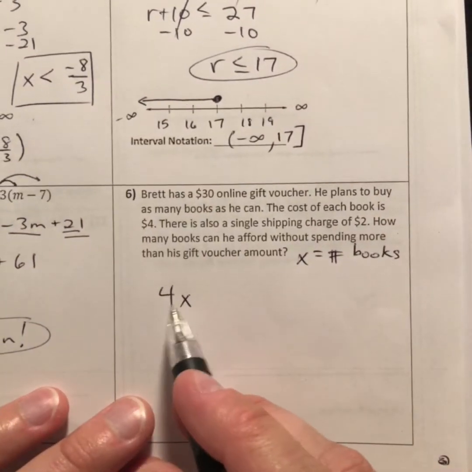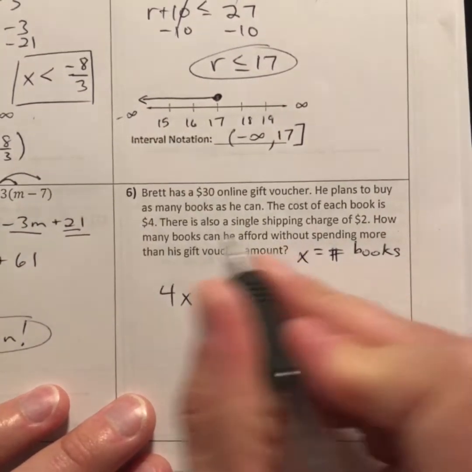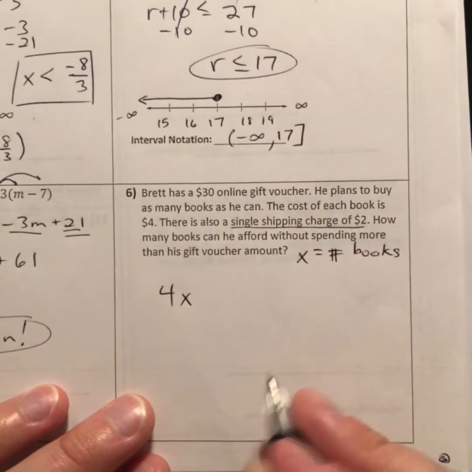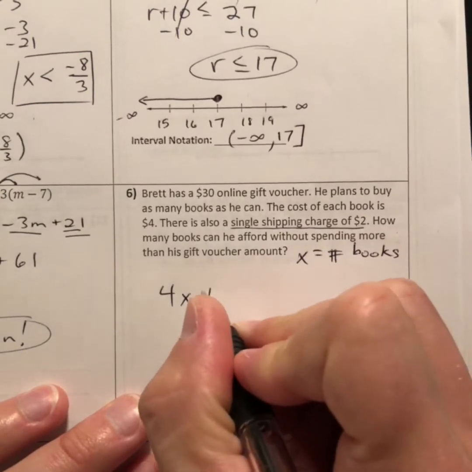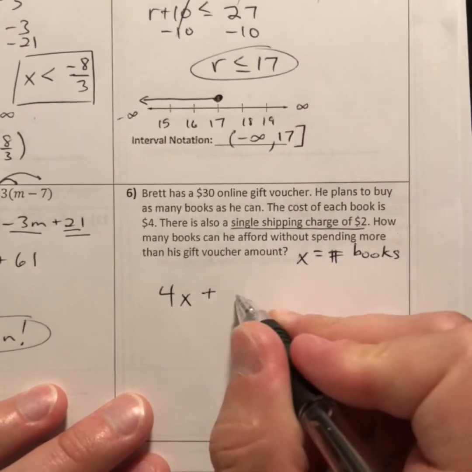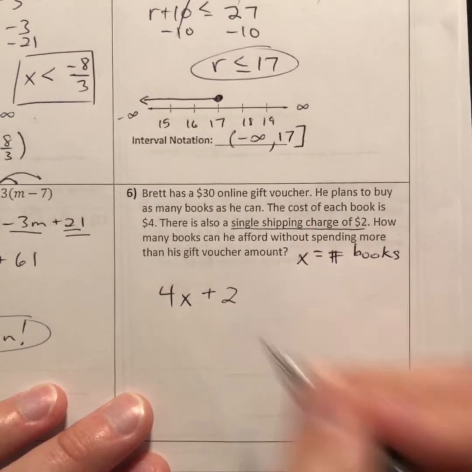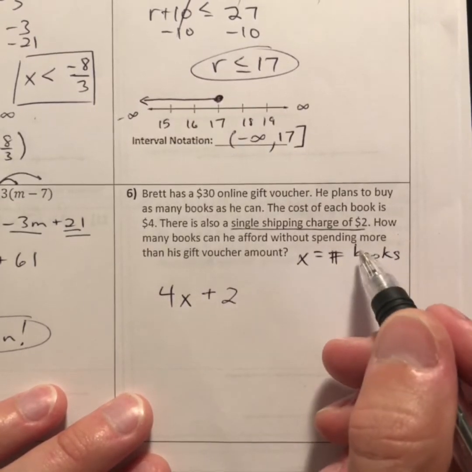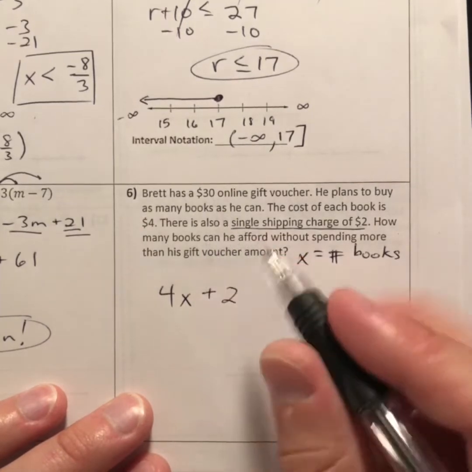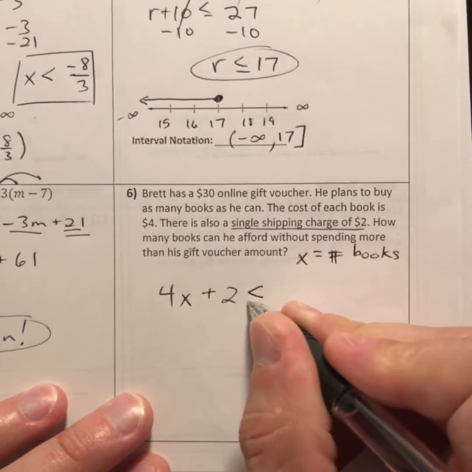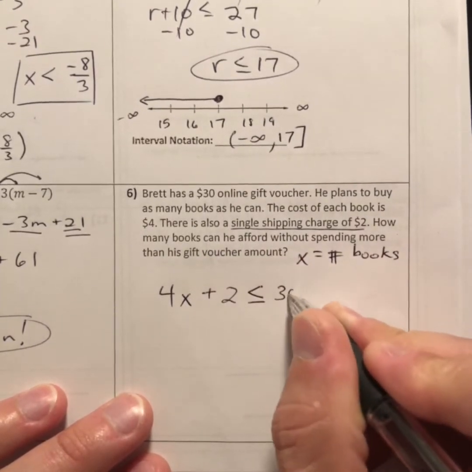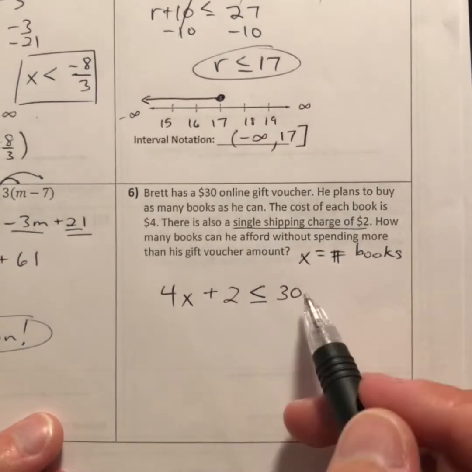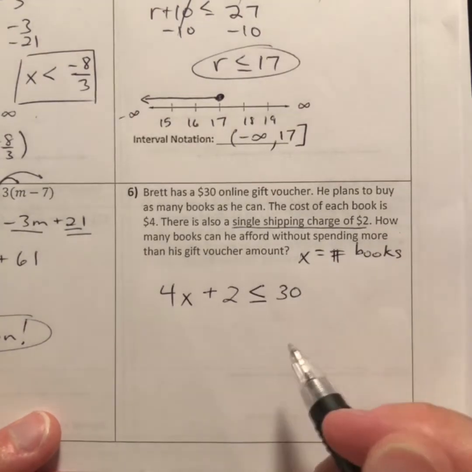So it's a $4 book, so 4x, plus there is a single shipping charge of $2. That's something worth underlining or highlighting. Single shipping charge, so watch the key words there. 4x plus 2, that's just a one-time fee. All right, and we're trying to figure out how many he can afford without spending more than the gift voucher, so he can't go over 30. So if that's the max, we need less than or equal to $30. 4x plus 2 is less than or equal to 30. Can't spend more than the $30 that we have.